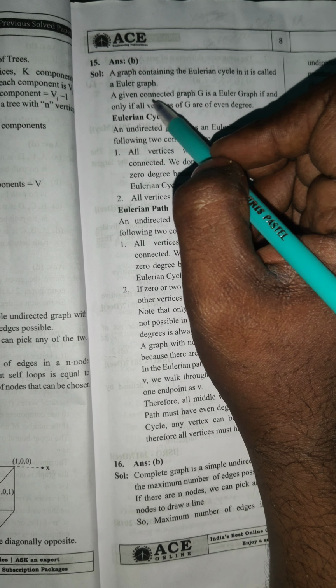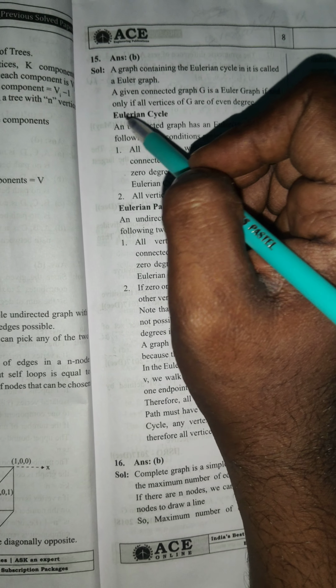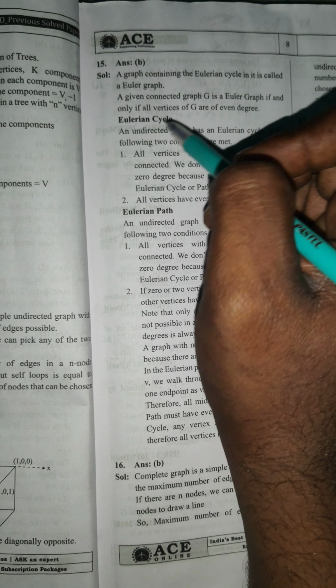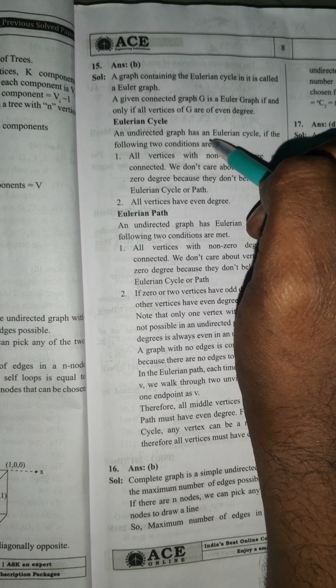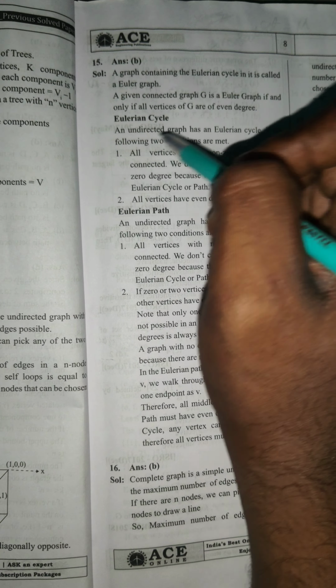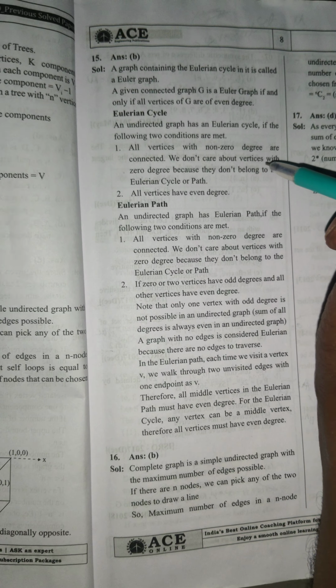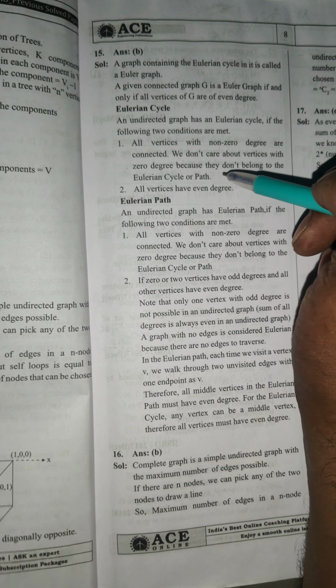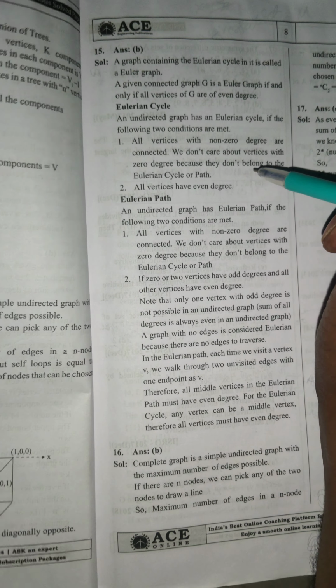A given connected graph G is an Euler graph if and only if all vertices of G are of even degree. 15th one, a graph containing an Euler cycle is called an Euler graph. A given connected graph G is an Euler graph if and only if all the vertices of G are of even degree. An undirected graph has an Euler cycle if the following two conditions are met. All vertices with non-zero degree are connected. We do not care about the vertices with 0 degree because they do not belong to the Euler cycle or path. All vertices have even degree.